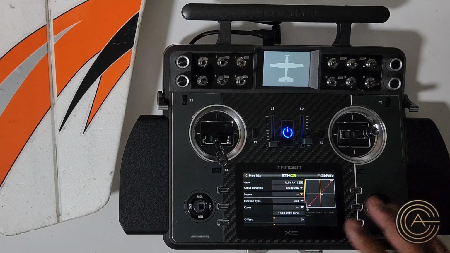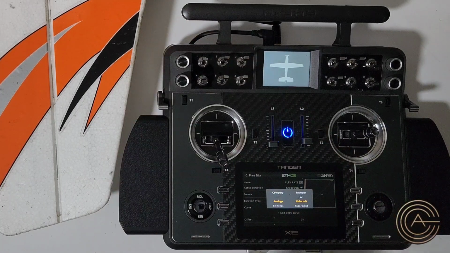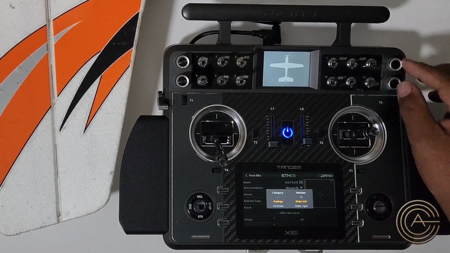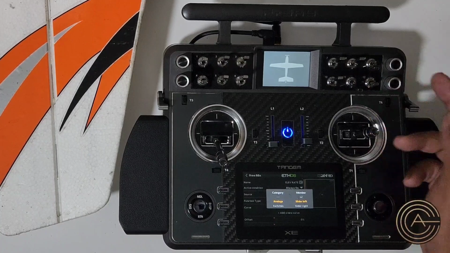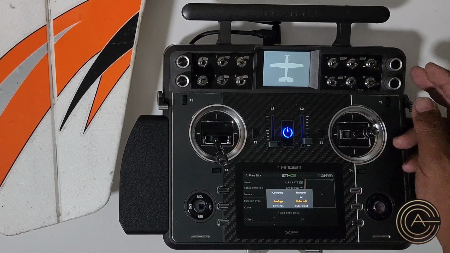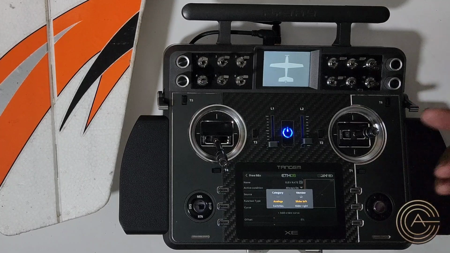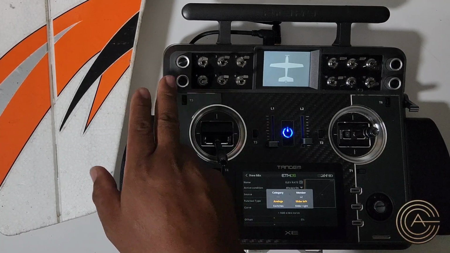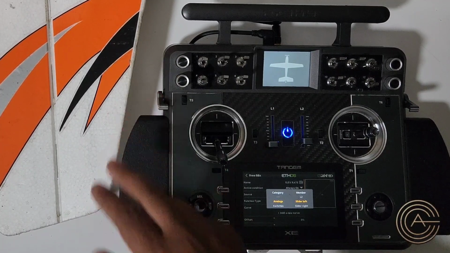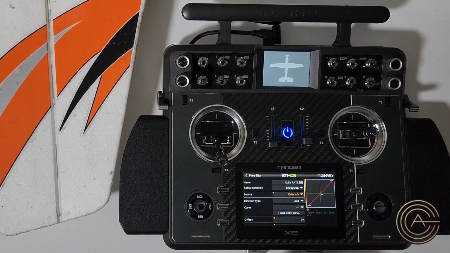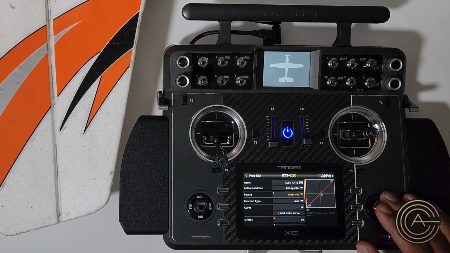Now, the source that I want is the slider, or whichever source, depending on your radio, whichever one you want. So maybe you might want to use one of these because it's close to that, so you remember that's aileron or that's elevator or whatever. For this instance, I'm going to go ahead and use this slider over here. So there's slider left as my source.